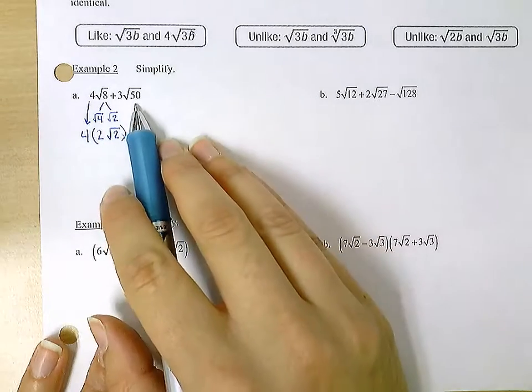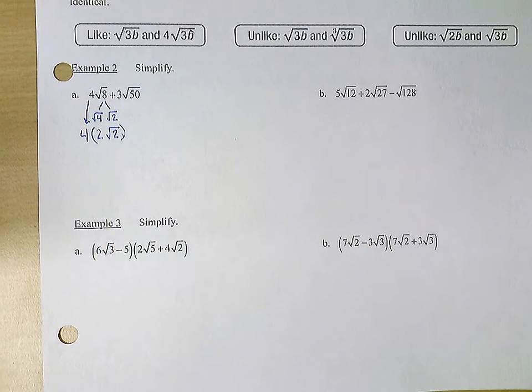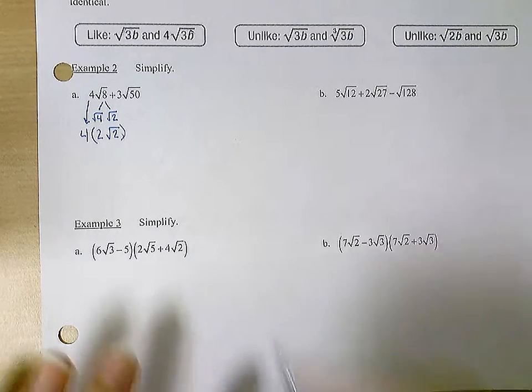I'm going to do the same thing to the square root of 50. So when I'm simplifying square roots, I want to see if 4 goes into 50. 4, 9, 16, 25, 36, those are your perfect squares. Which one of those numbers goes into 50? 25.